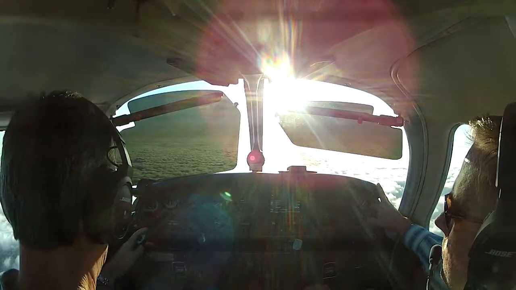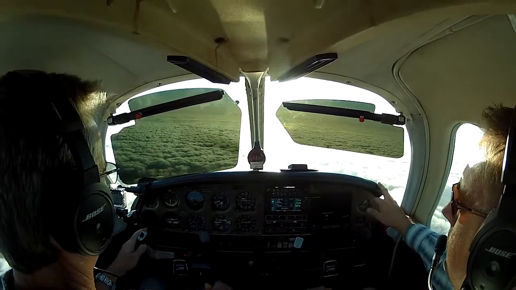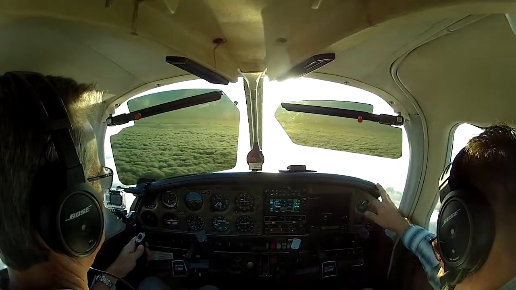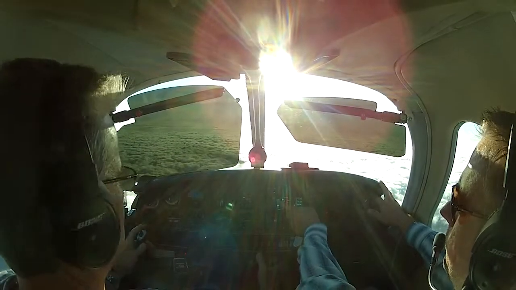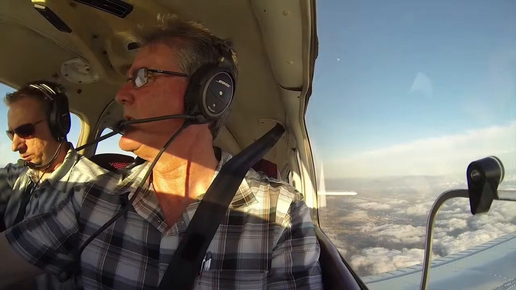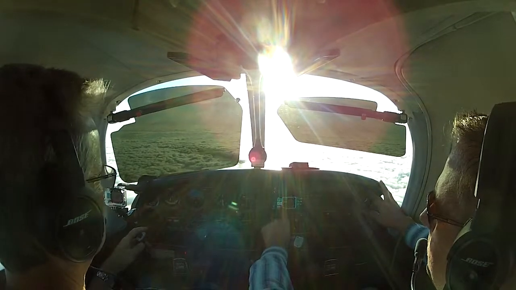Cherokee 8172 November, SoCal approach, ident, request. We'd like to have flight following to Santa Barbara Airport, 72 November. Cherokee 72 November, what's your requested altitude up to Santa Barbara? 4,500, 72 November. Cherokee 72 November, stand by for squawk code, the altimeter 2988. 2988, 72 November. Cherokee 8172 November, squawk 4740. 4740, 72 November.